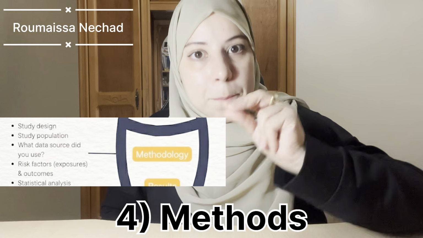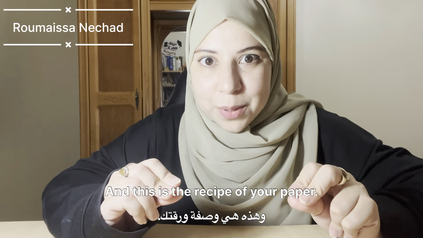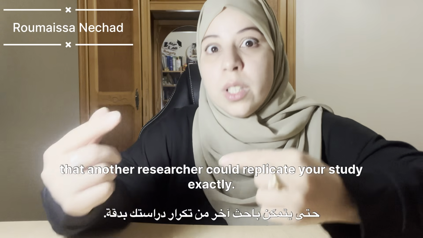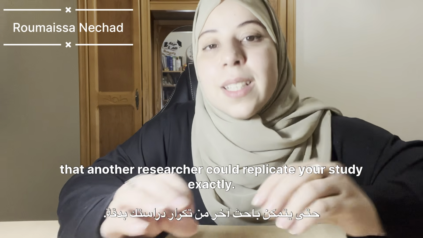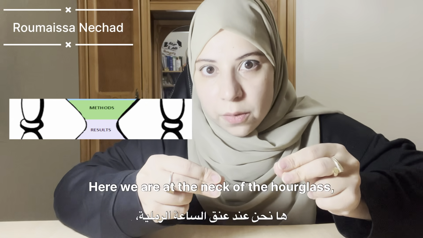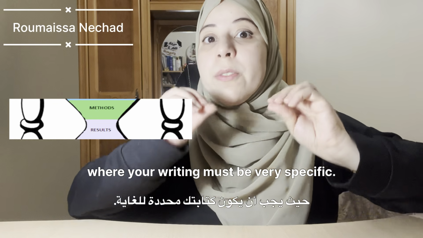Number 4, method, sometimes referred to as methodology. This is the recipe of your paper. It must be detailed enough that another researcher could replicate your study exactly. Here we are at the neck of the hourglass where your writing must be very specific.